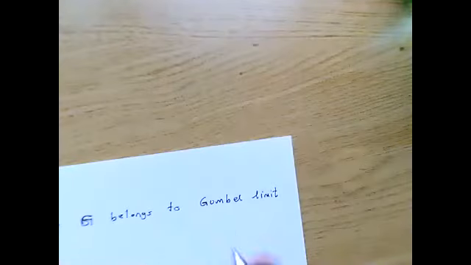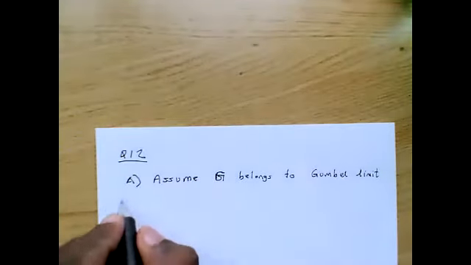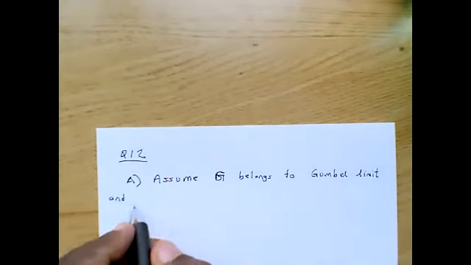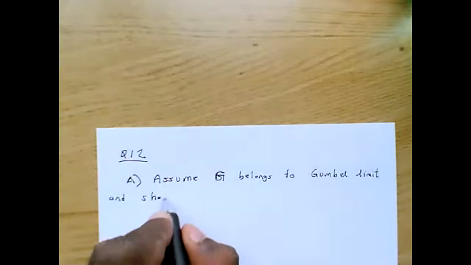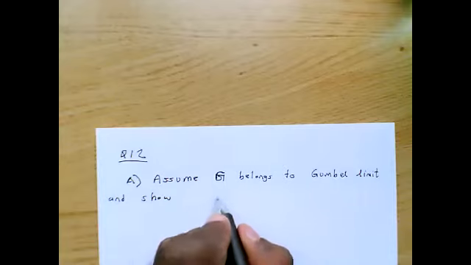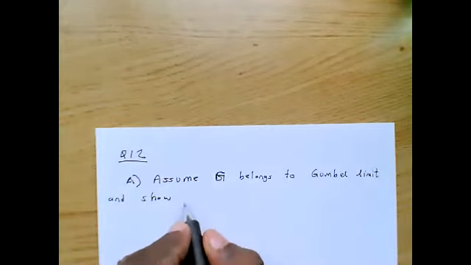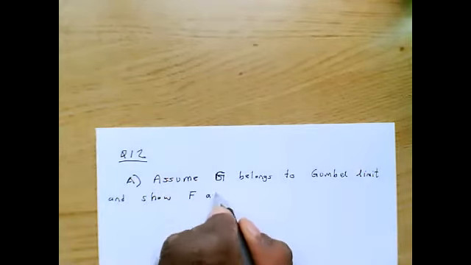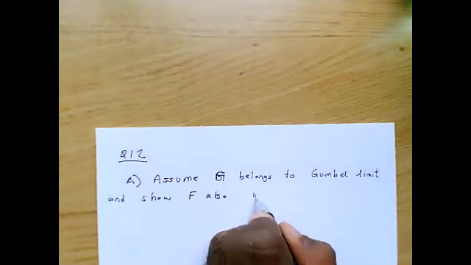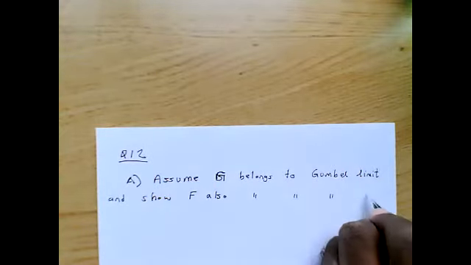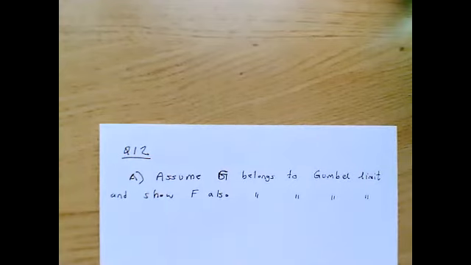and show that F also belongs to the Gumbel limit. That's one thing you need to show.